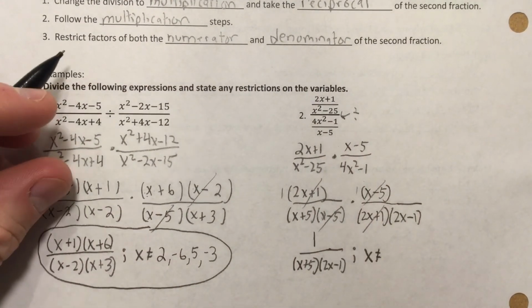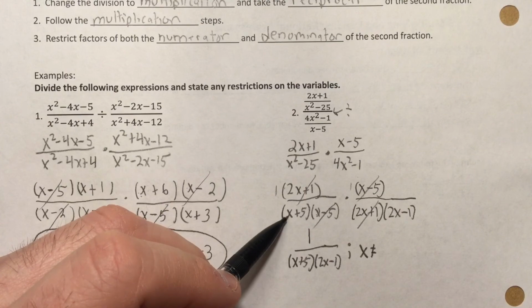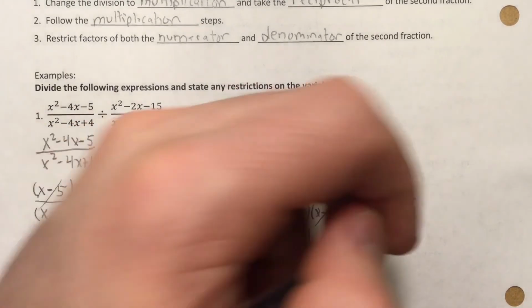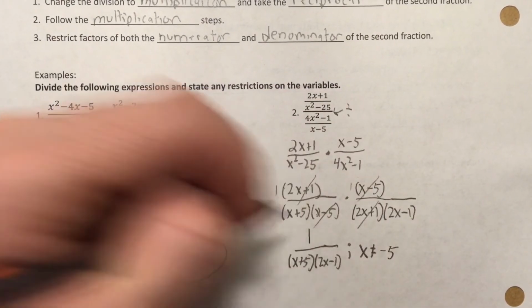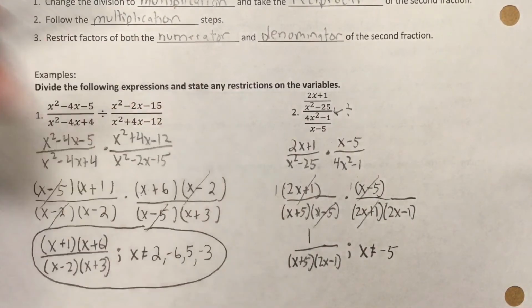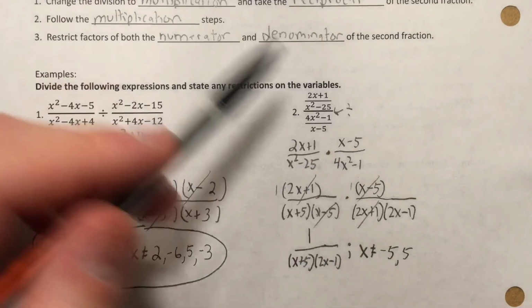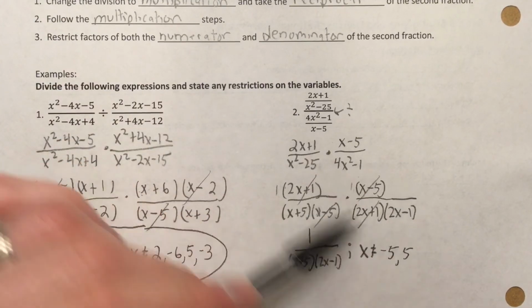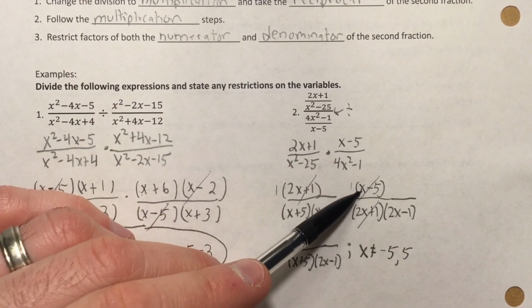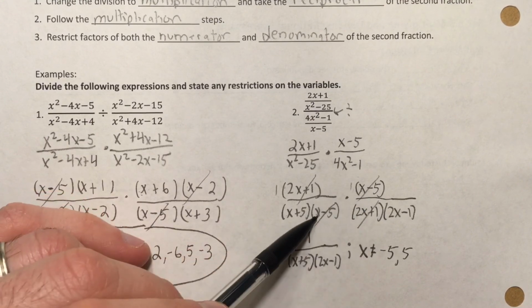As I go to set my denominators' factors equal to 0, if I said x plus 5 equal to 0, that would be negative 5. So x cannot equal negative 5. Negative 5 plus 5 is 0. If I said x minus 5 equal to 0, that would be positive 5. 5 minus 5 is 0. And just remember, you have to set every factor of the second fraction equal to 0. So I already set this one equal to 0, because that canceled.